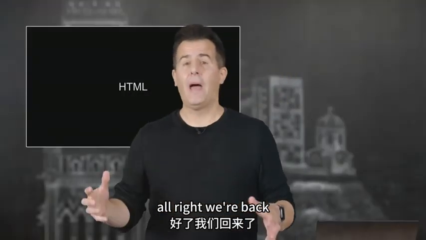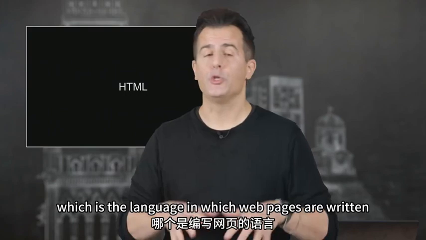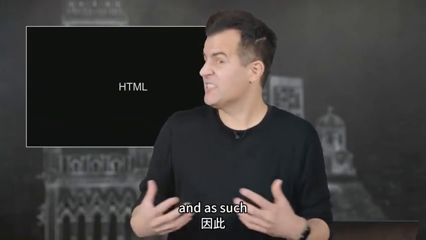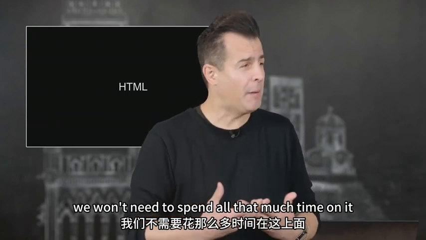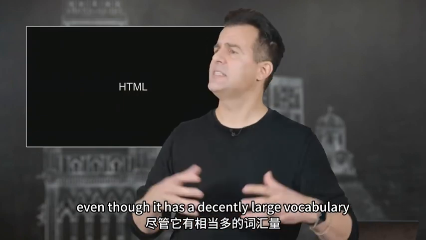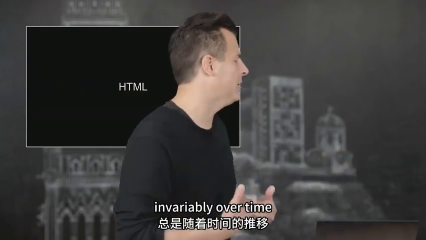All right, we're back, and we now focus on HTML, hypertext markup language, which is the language in which web pages are written. It is not a programming language, and as such, we won't need to spend all that much time on it because the basics of HTML are fairly straightforward, even though it has a decently large vocabulary, different features that you'll pick up invariably over time.